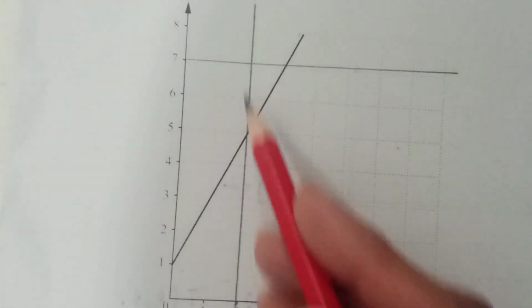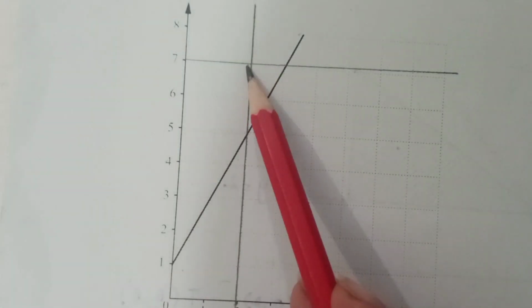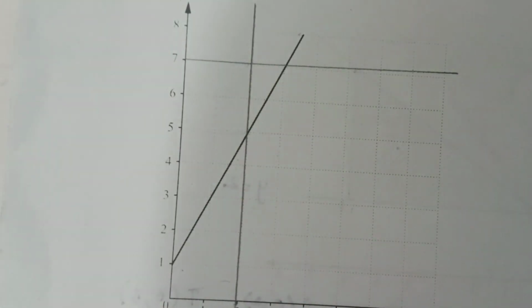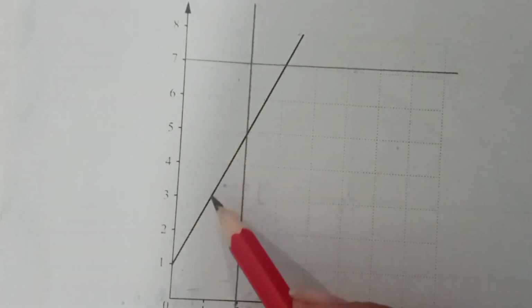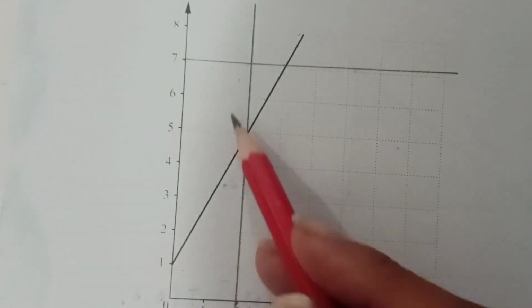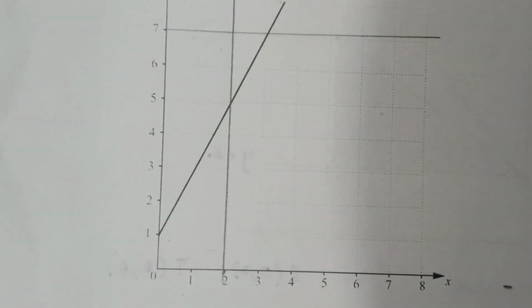Now we have to write all the possible coordinates of P, and those are the conditions we have to apply to the coordinates of P. A is less than 2, and b is less than 7. It means all the coordinates of P lie in this portion only. We have to find the coordinates which lie in this portion.